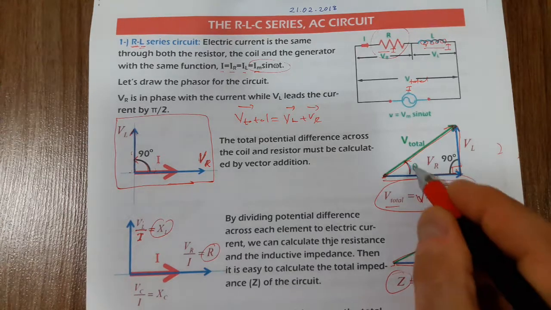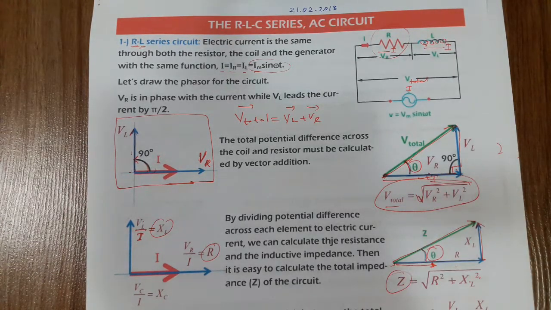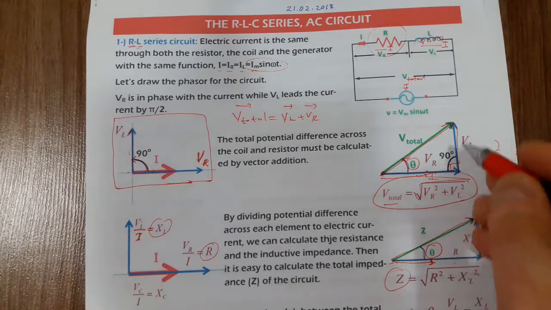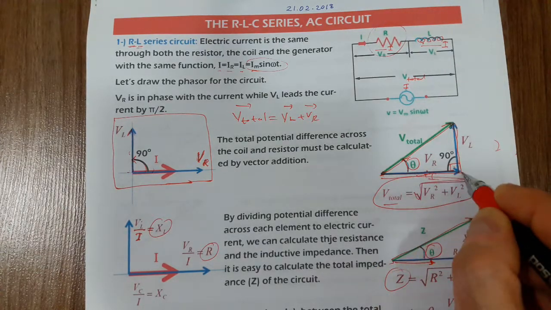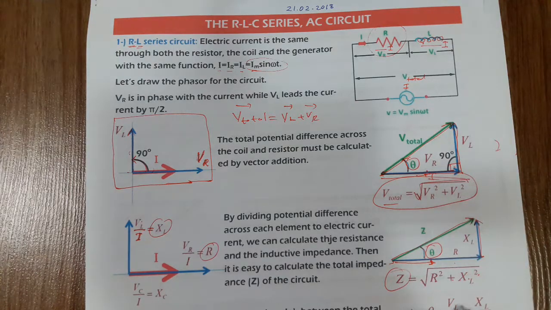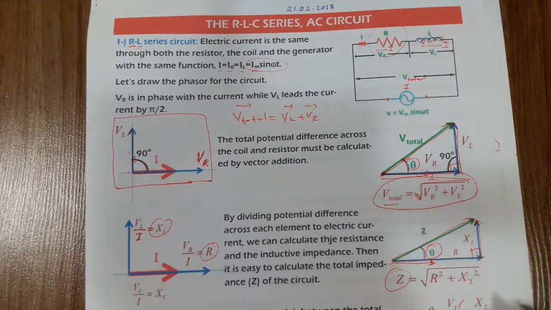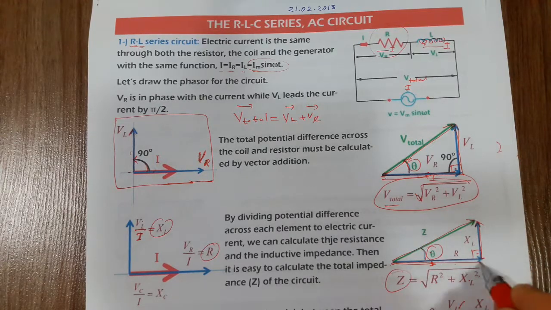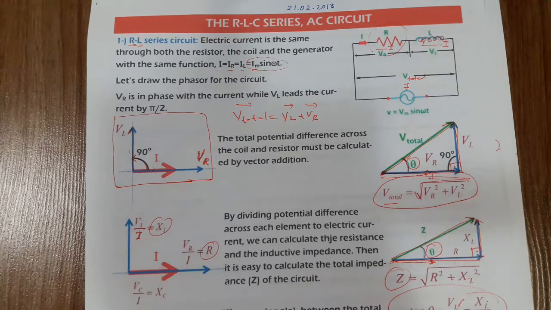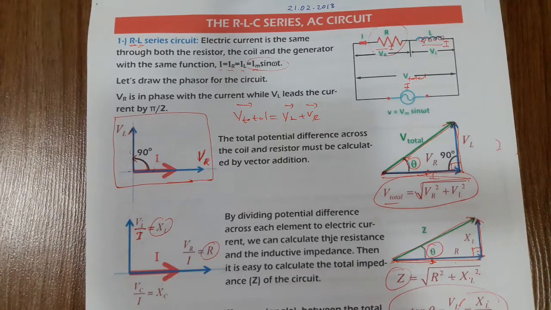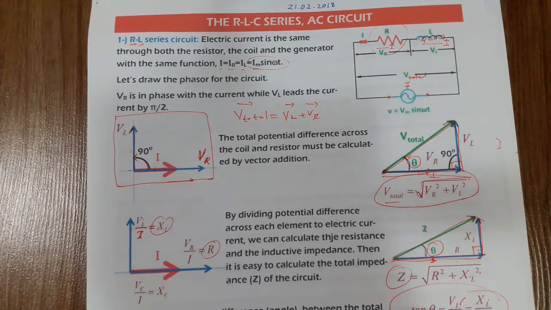This is theta. This theta is known as the phase angle difference. Tangent theta can be calculated as the opposite side of the triangle divided by the adjacent side. The opposite side is VL, the adjacent side is VR. Also, we can calculate tangent theta from this triangle: the opposite side is XL divided by R. So both equations can be used for calculating the phase angle difference.